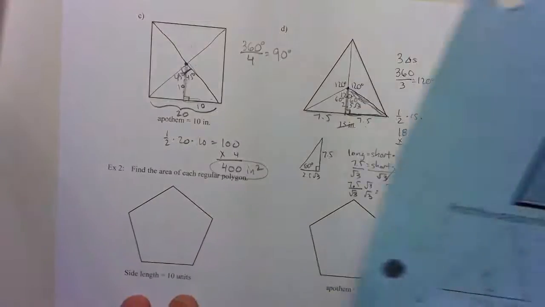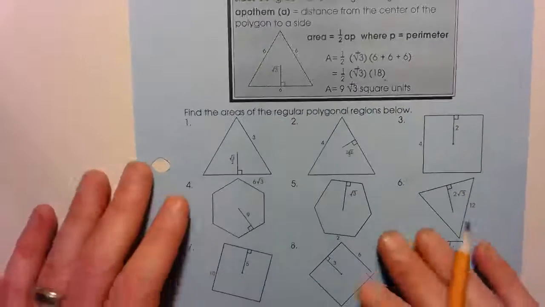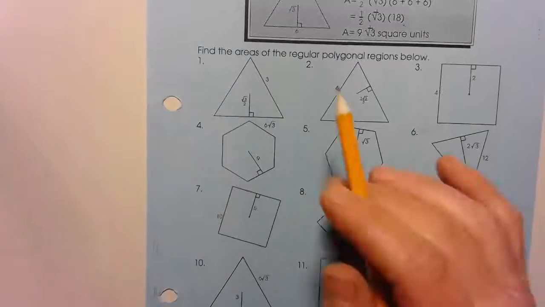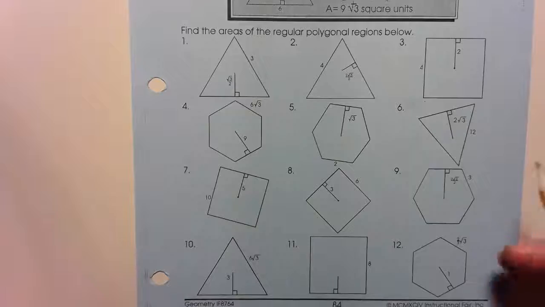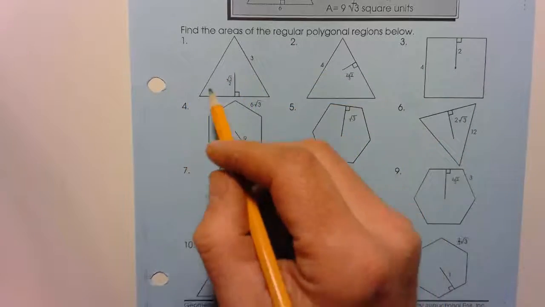Okay, so let's do some more examples together. If you feel like you got it, good for you. You're awesome. But if you don't, then watch me. So this is the first side of the worksheet. This one's going to be a little bit easier because more of the measurements are given to us. You just have to be careful.